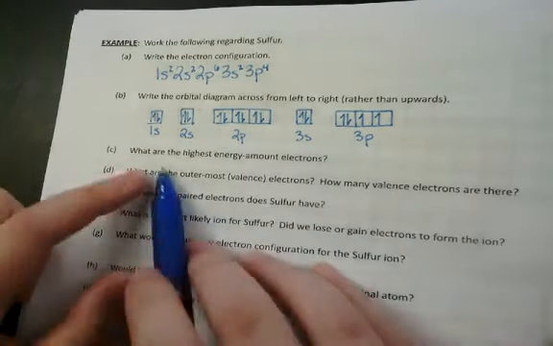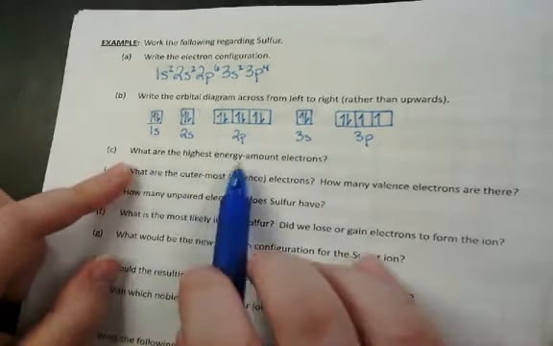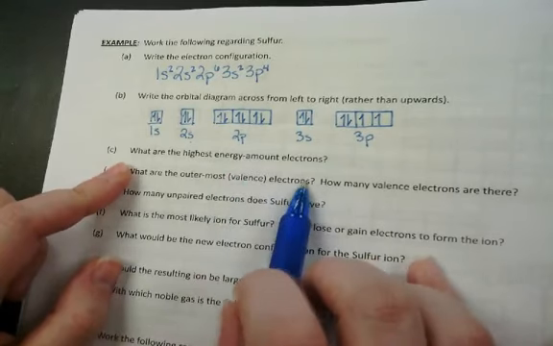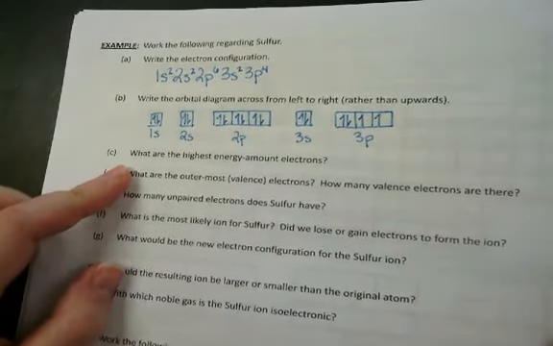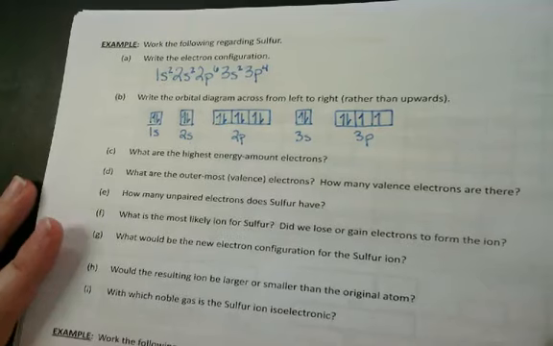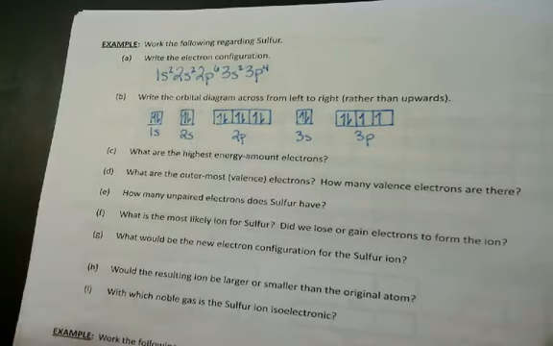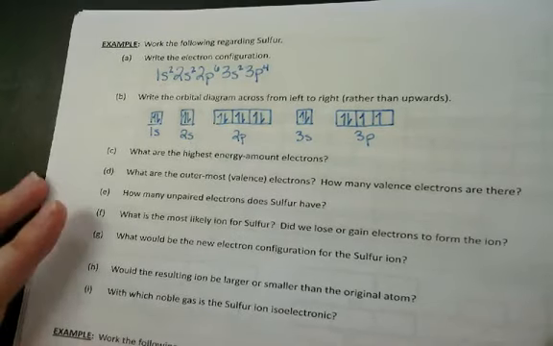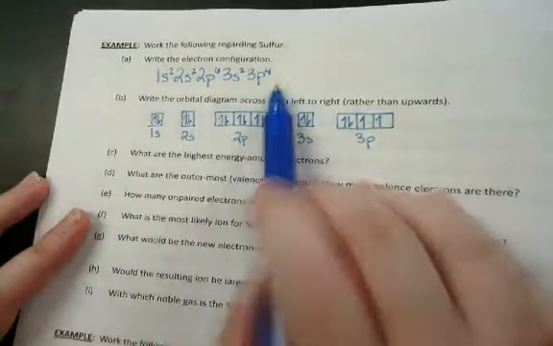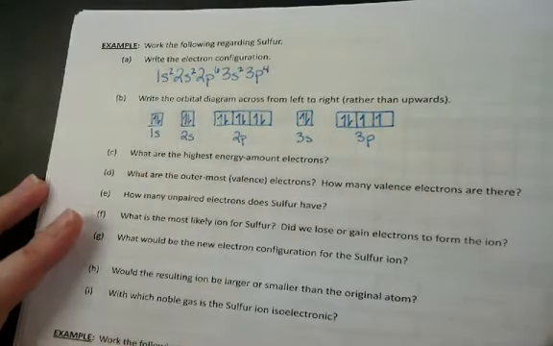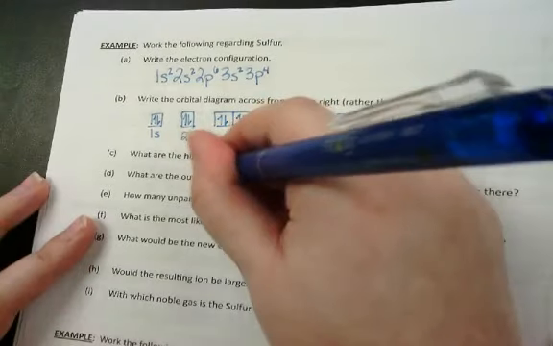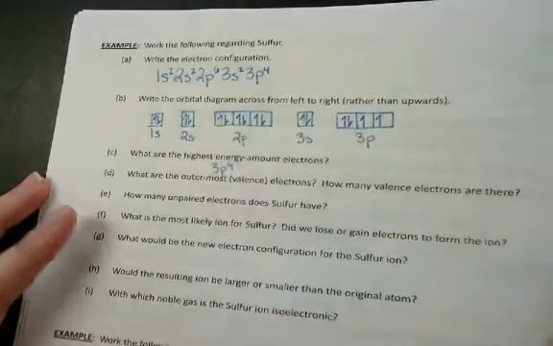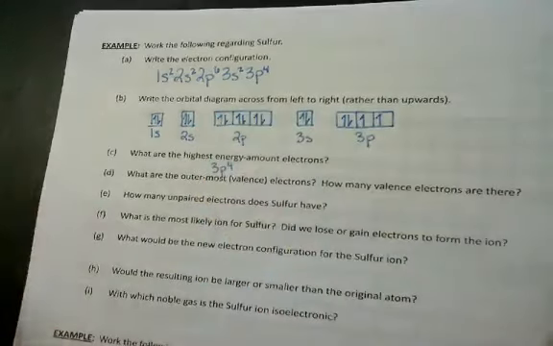All right. So the next thing asks, what are the highest energy electrons? Our highest energy electrons are the ones that we wrote last, because we said we fill from lowest to highest energy. So in our electron configuration, what did we write last? 3p4. So 3p4, these are our highest energy electrons.